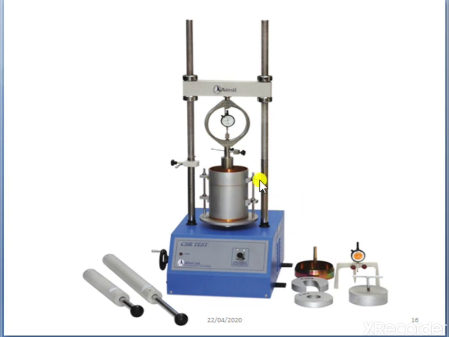So the sample can be filled in a cylinder in two ways, in 3 equal layers or 5 equal layers, and for different layers we have different rammer weights to compact the soil.